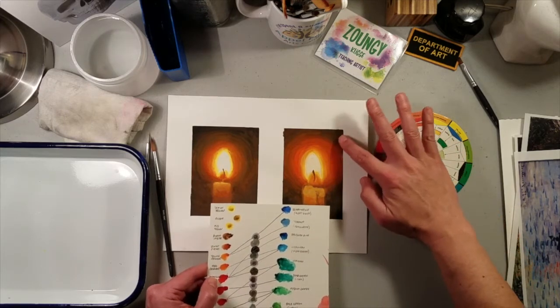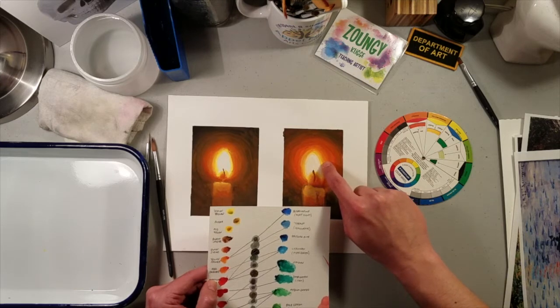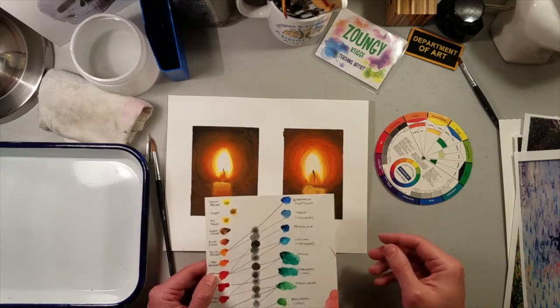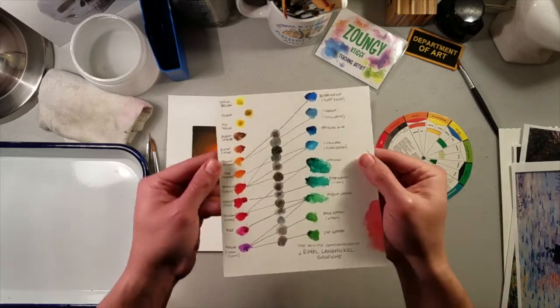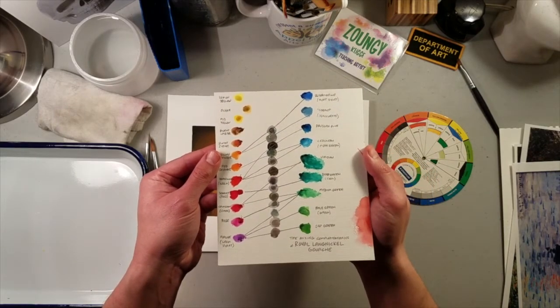So these dull versions of orange are what make the inner versions of orange look like real intense light. So that's the trick that we're going to use today. Okay, and you can have a look at that, screenshot it if you want.